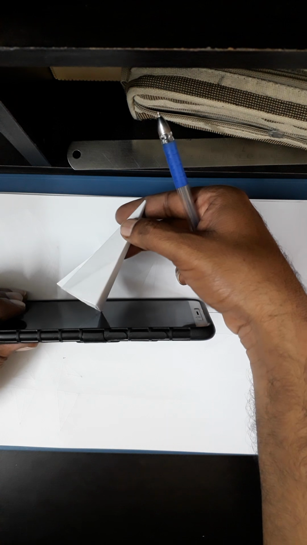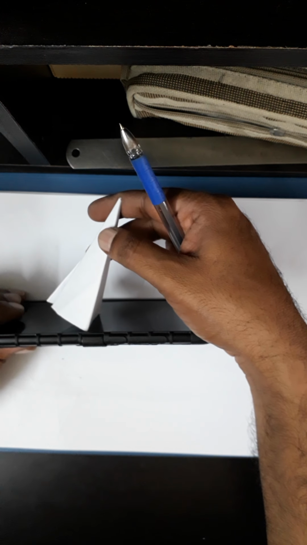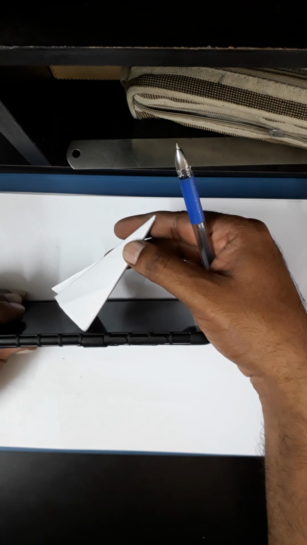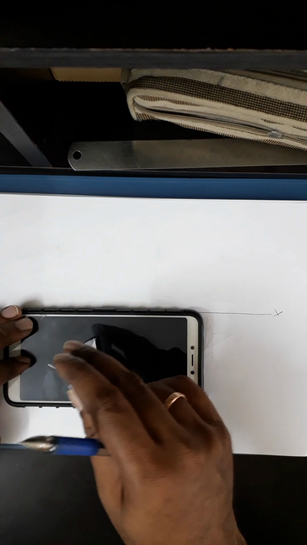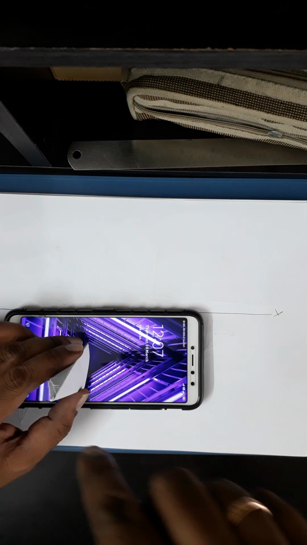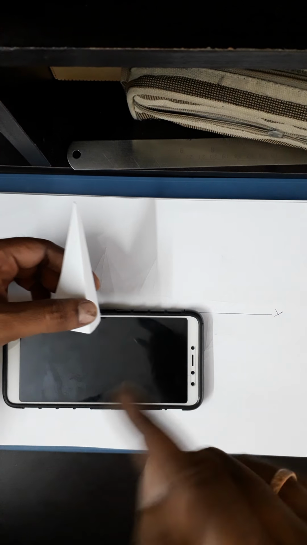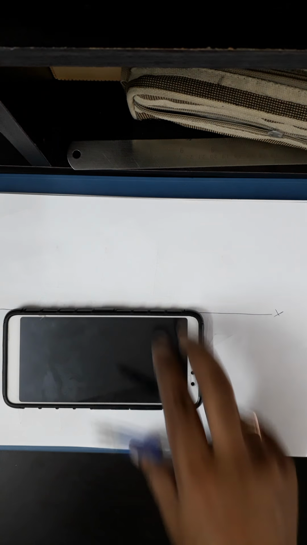So I'm not changing the inclination, something like this. Keeping it parallel to VP, I'm just inclining the axis with HP. So same thing when I look at it on the top, it looks like this. So this was in the front, how exactly you look at it.